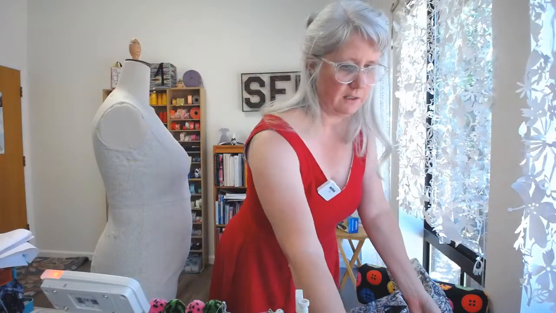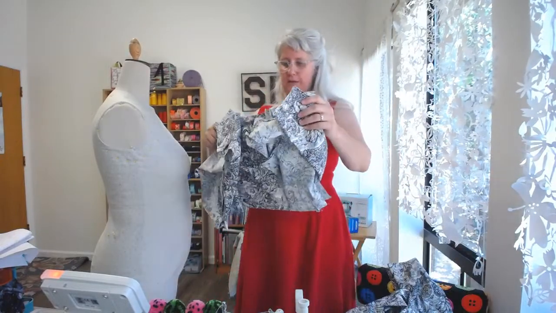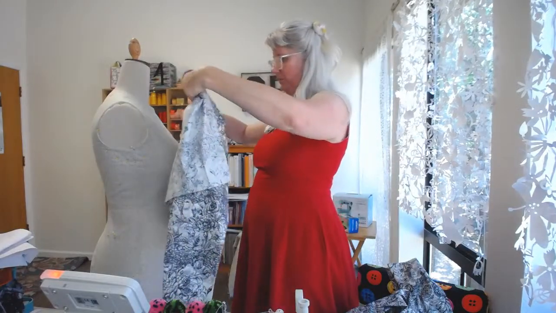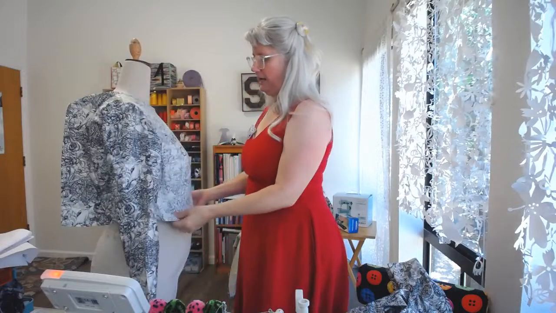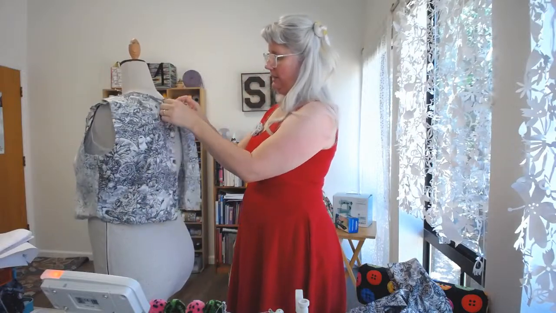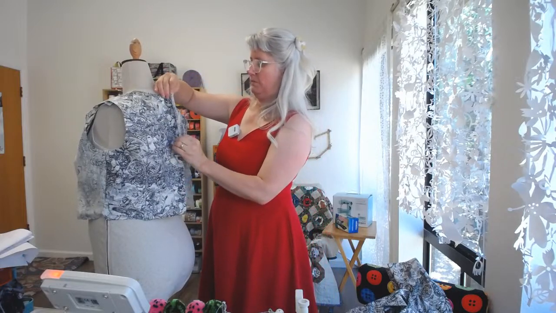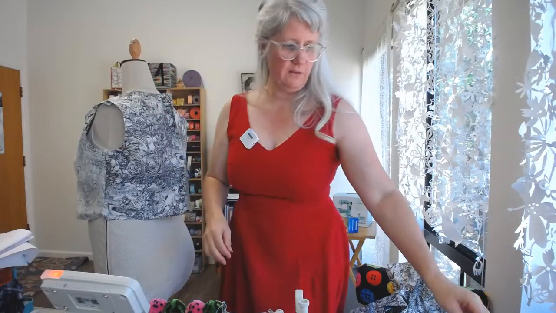last but definitely not least, we have Sewist, the sewist.com. This one has a center back seam. This is kind of fun.